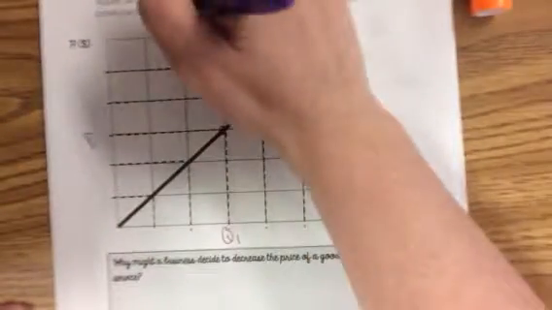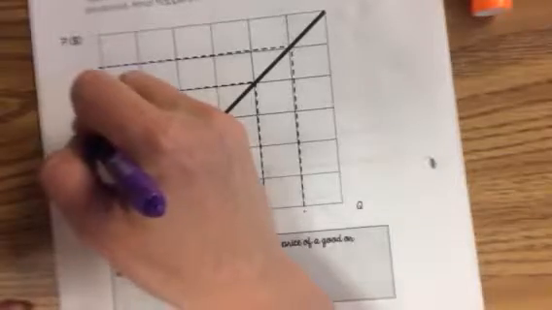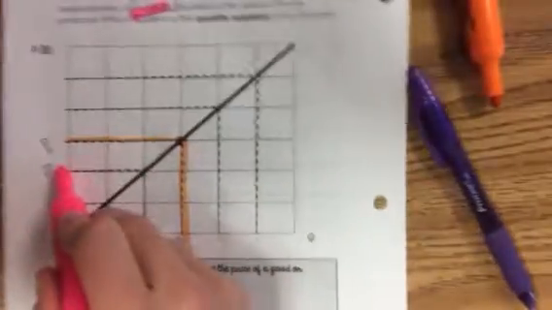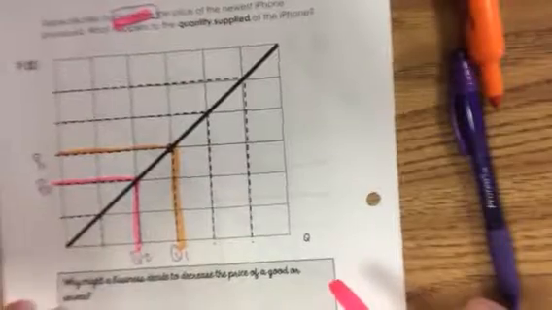I know that I need to decrease the price. Since on the last one P2 was above P1, if I'm going to decrease it, that must mean that P2 goes below P1. So if I draw my line over, here's my new point. I go down, here's my Q2. So you started at P1 and Q1, and because we decreased the price, you're now going to produce at P2 and Q2. Okay? All right.